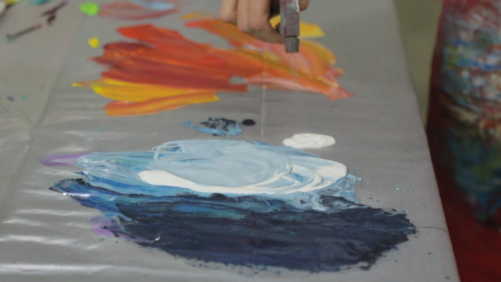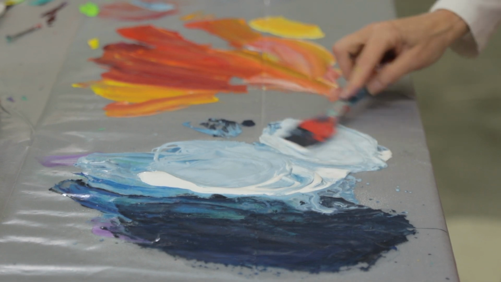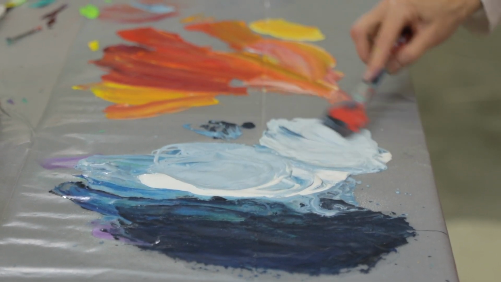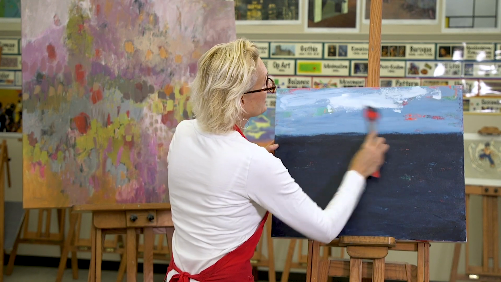And some water. Let's give that a try. That's a bit lighter now.